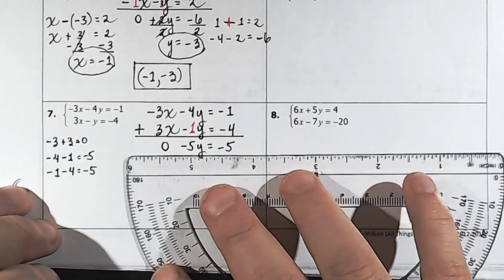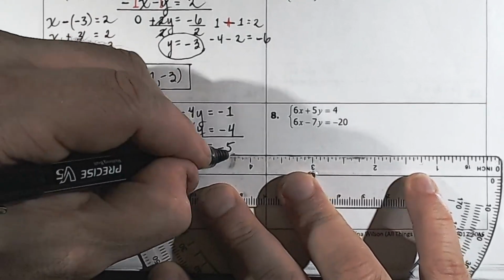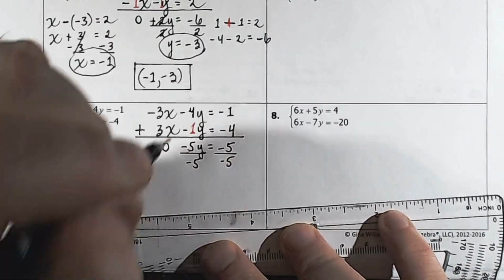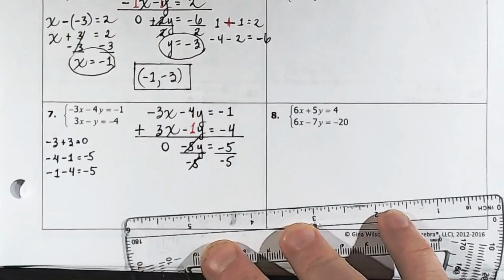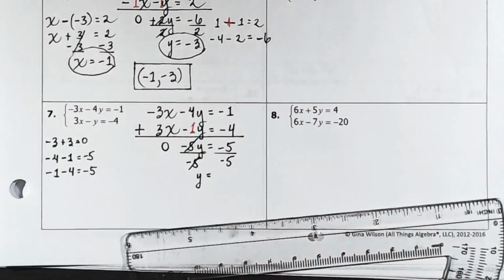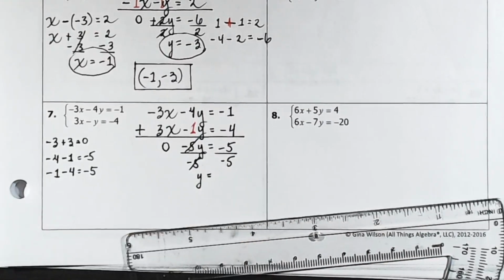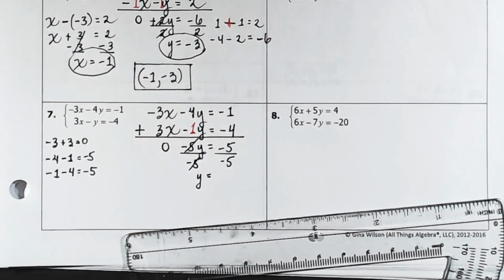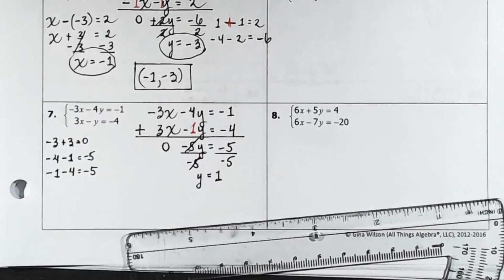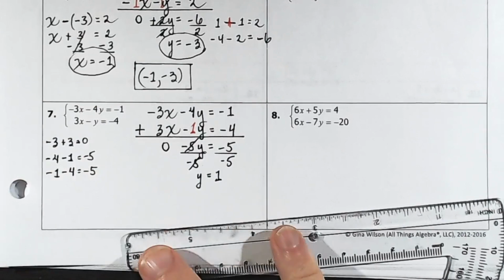And now I just have one step to get y by itself. Divide both sides by negative 5. On the left, the negative 5's cancel, and we have y equals. And now I have negative 5 divided by negative 5. Well, anything divided by itself is 1. Doesn't matter if it's positive, negative, letters, numbers. Negative 5 divided by negative 5 is positive 1.